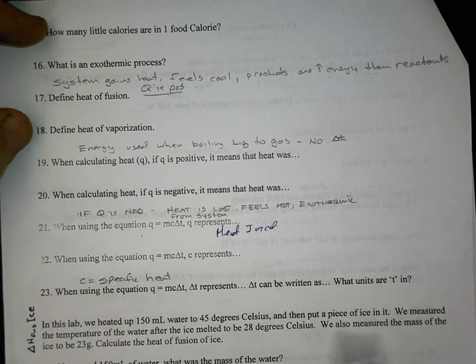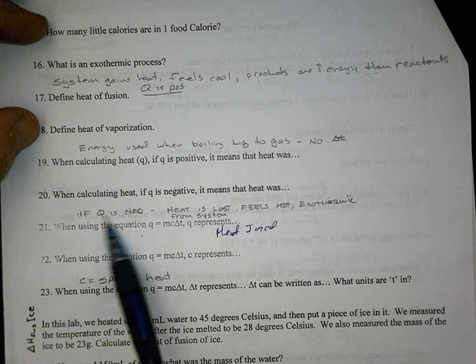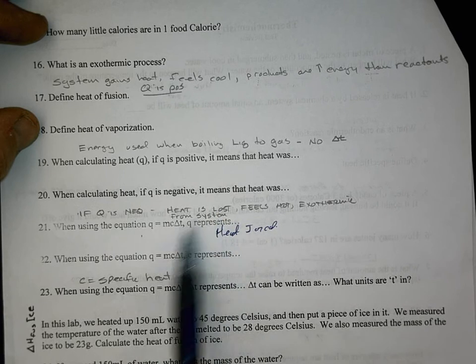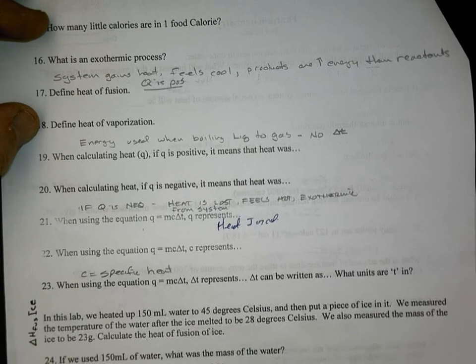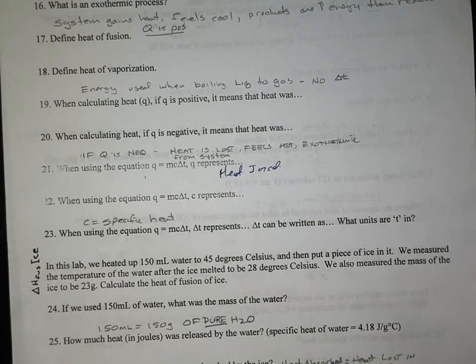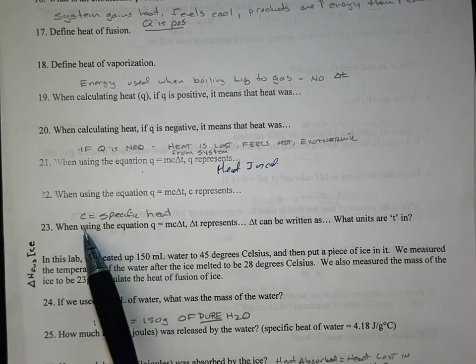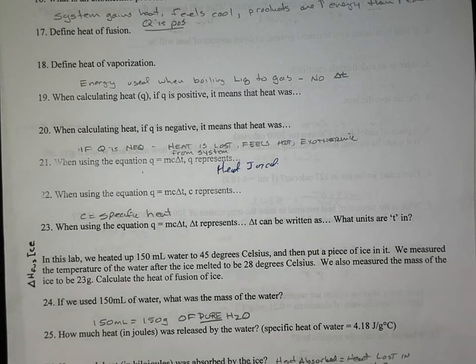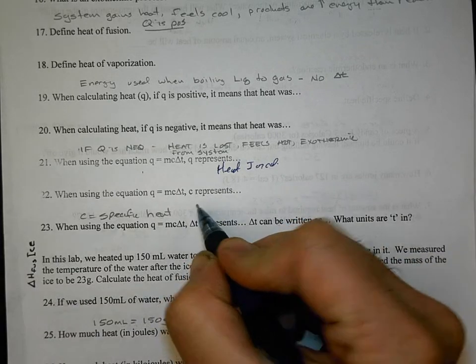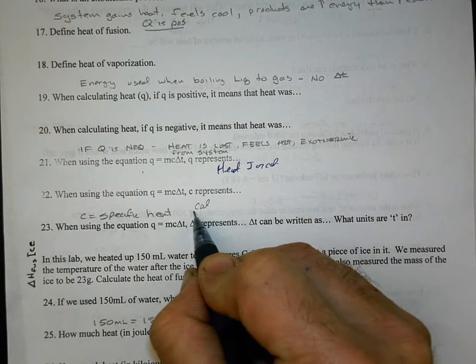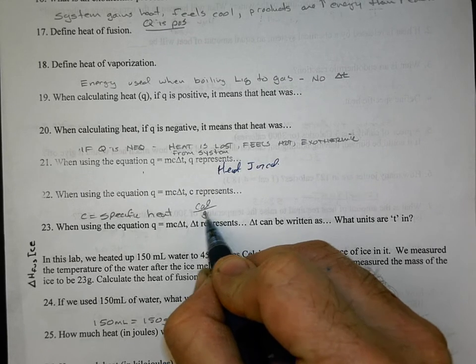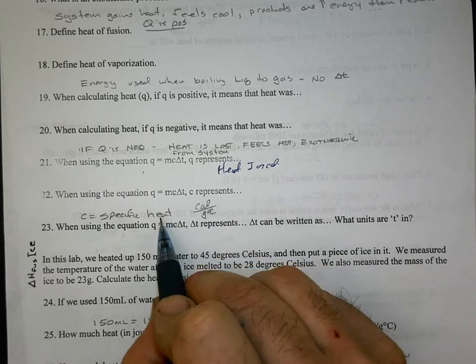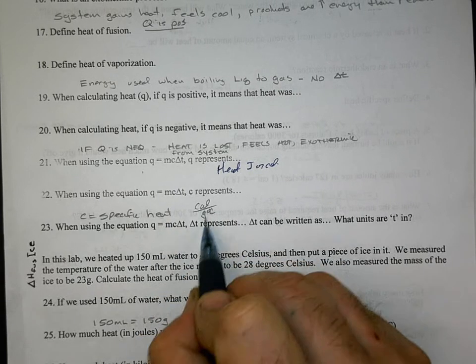Number 20, when calculating heat, if Q is negative, heat is lost from the system. It'll feel hot if it's a chemical reaction, and that's an exothermic reaction. Number 22, when using our Q equals mc delta T equation, C represents the specific heat. And again, that's how much energy it takes. Usually that's how much energy it takes to increase 1 gram, so that's joules per gram times degree Celsius. So how much it takes to increase the temperature of 1 gram by 1 degree Celsius, that's the specific heat.